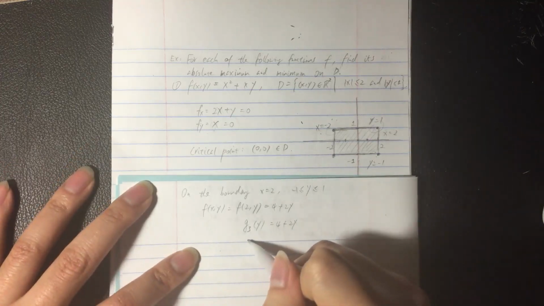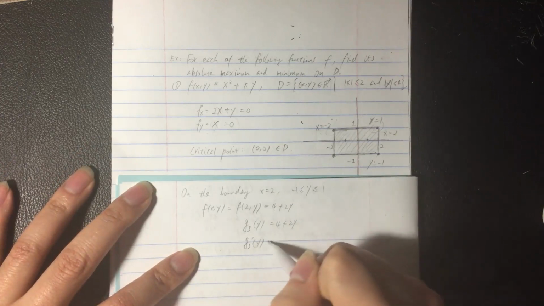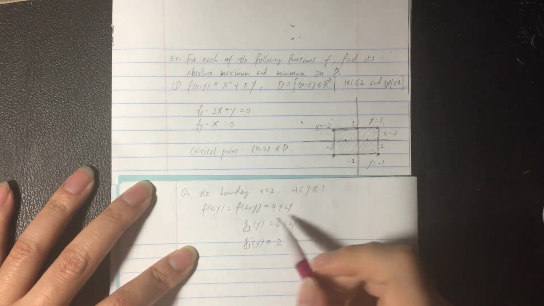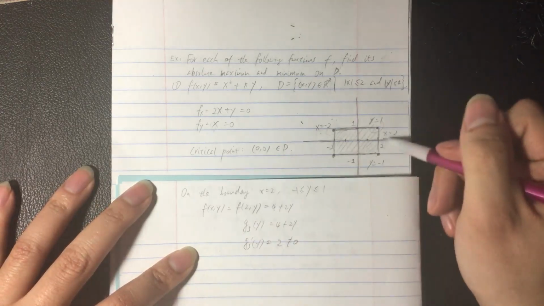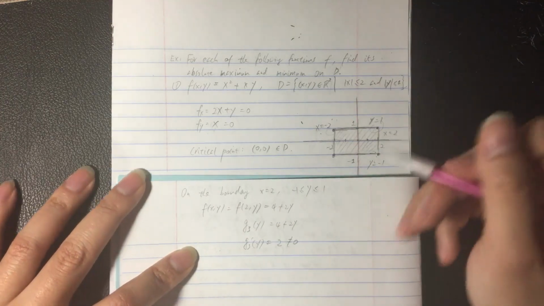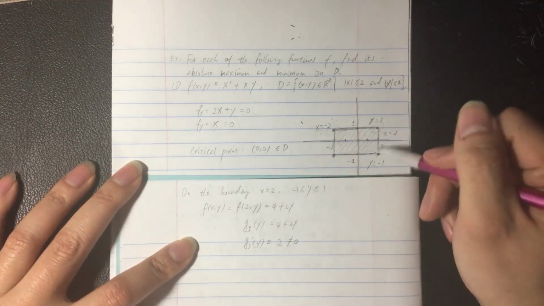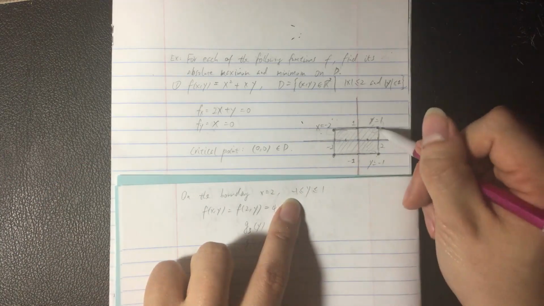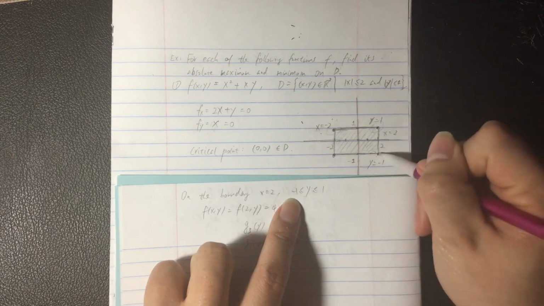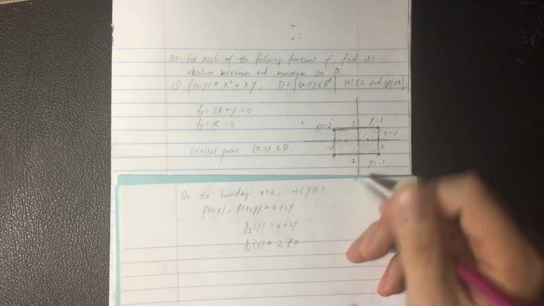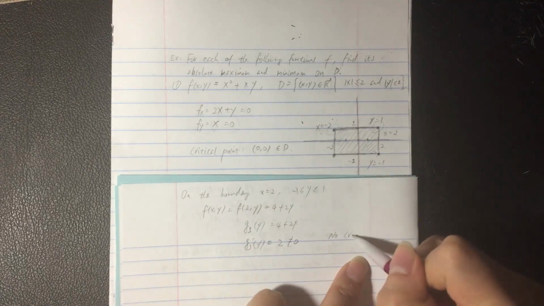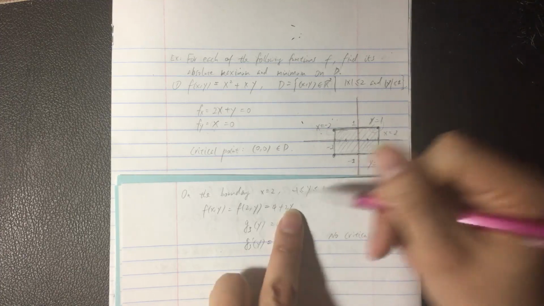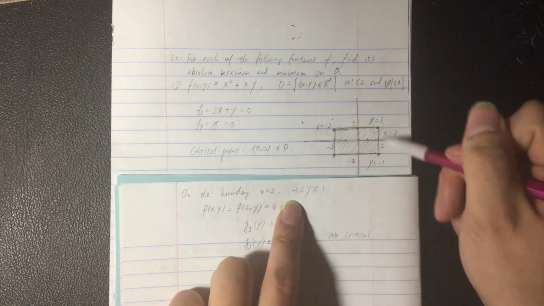If I take the derivative, I get 2. 2 can never be 0, so there's no critical point on this boundary. But there may be a maximum or minimum at the endpoints of this boundary. The endpoints are y equal to -1 and 1. Keep these 2 points. We need to test them later.